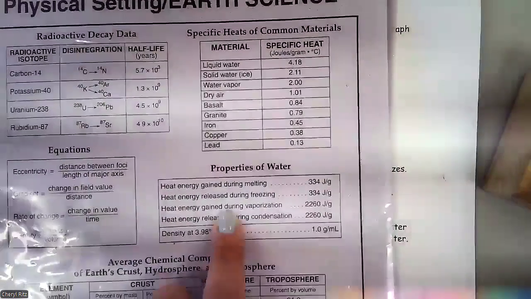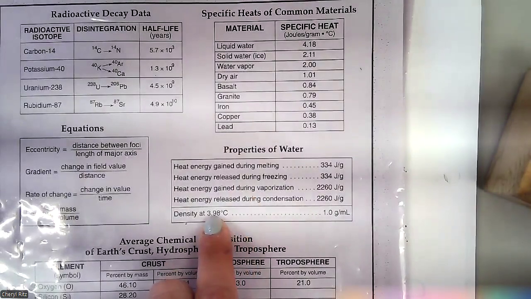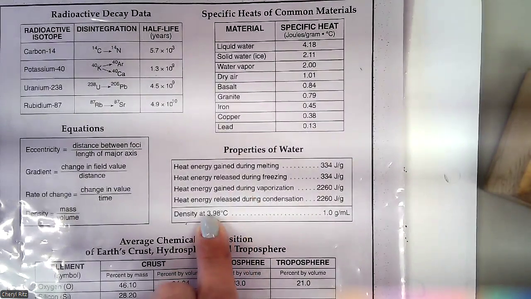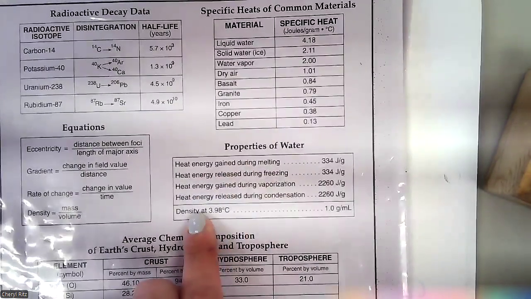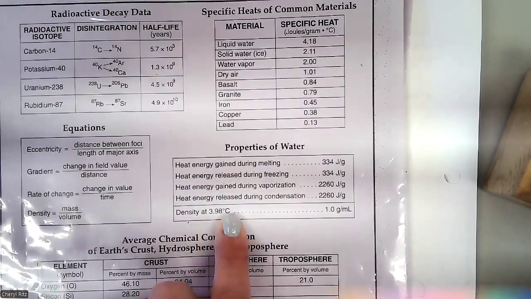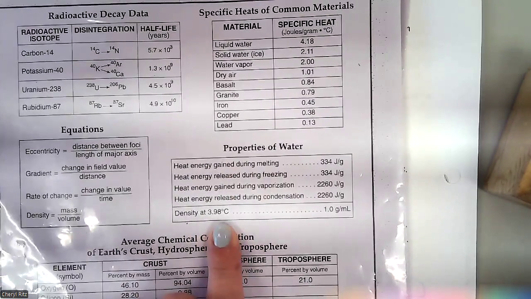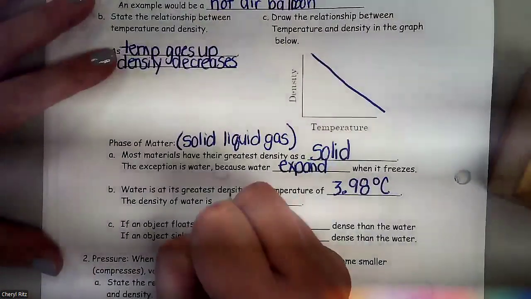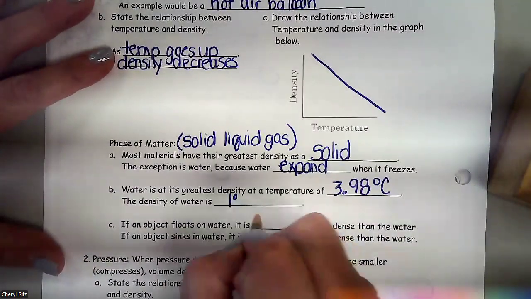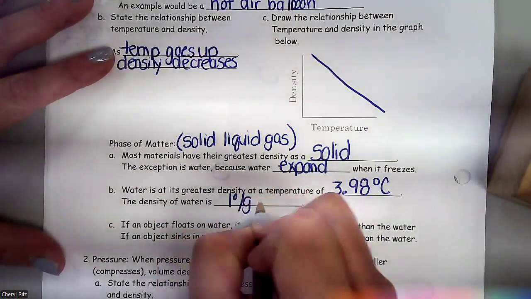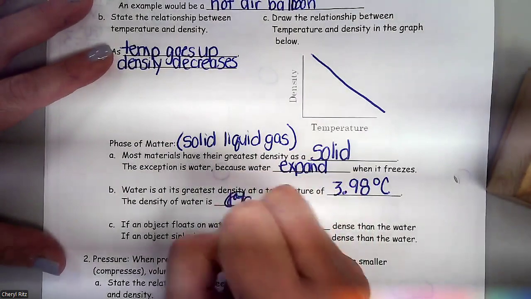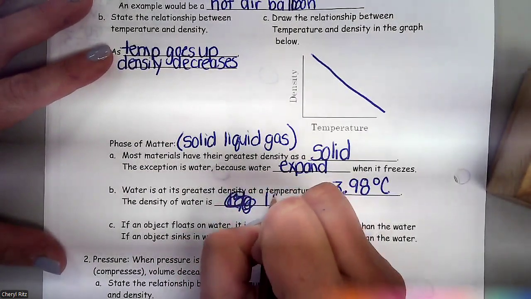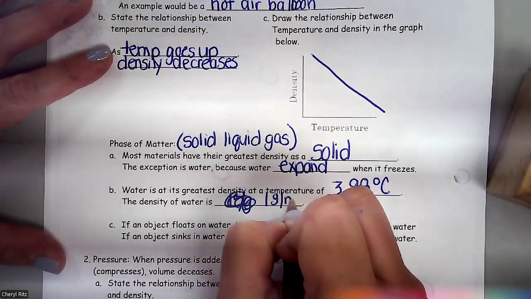There is, on your front cover, right here, this density, so it's in the properties of water. At 3.98 degrees, that's when it has a density of exactly 1 gram per milliliter.